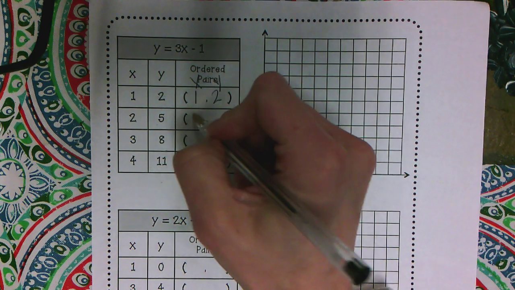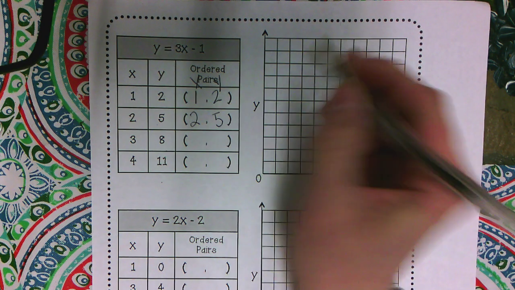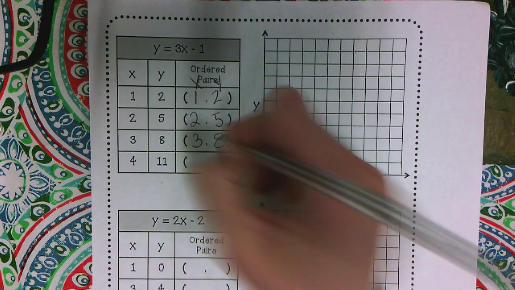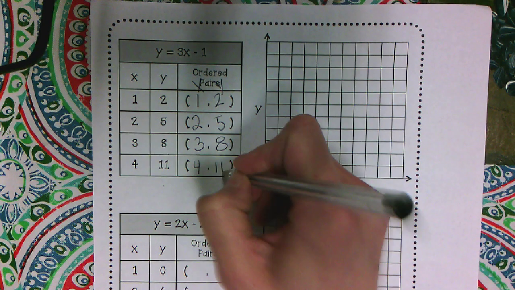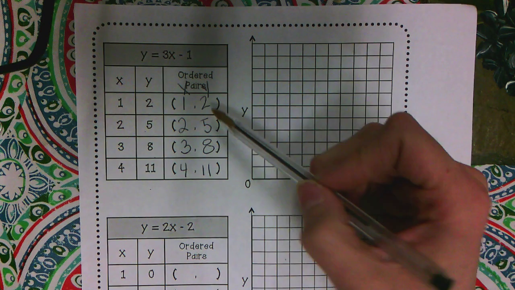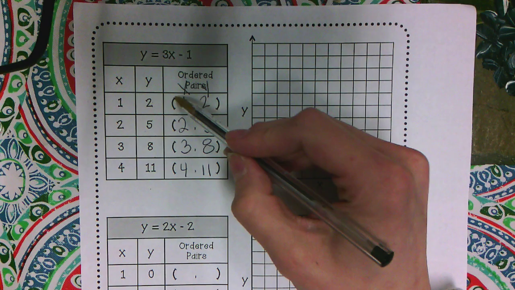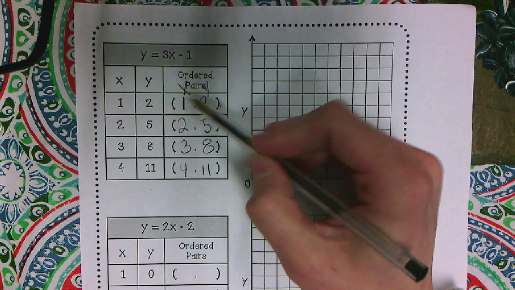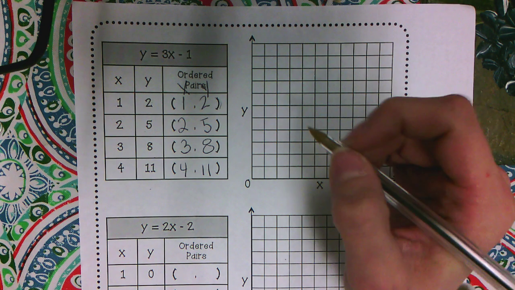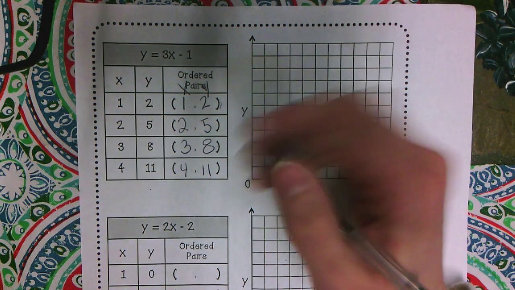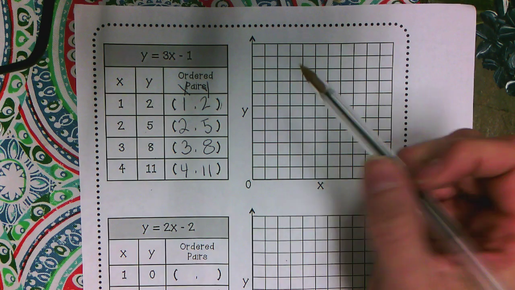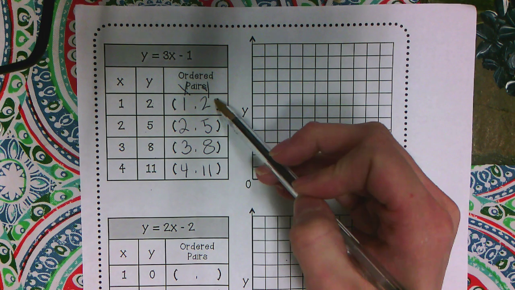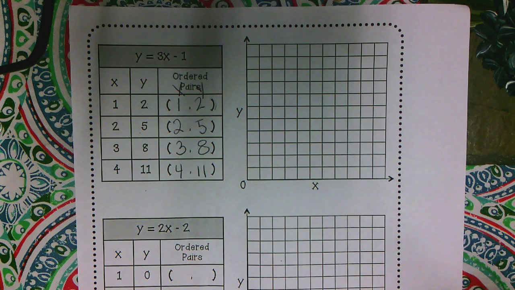Okay? So then we have 2, 5, 3, 8, and 4, 11. So we have created our ordered pairs. And these parentheses here around the numbers is what helps determine and show that it's an ordered pair. And you separate the numbers using a comma so you know that this is X and this is Y. All right, so let's plot these.